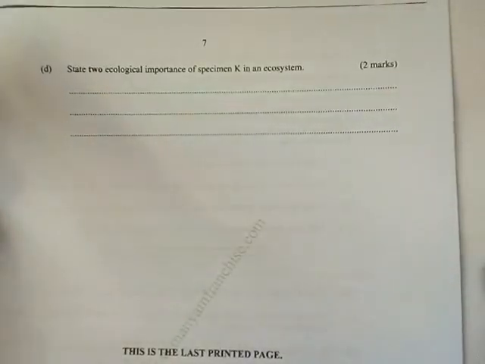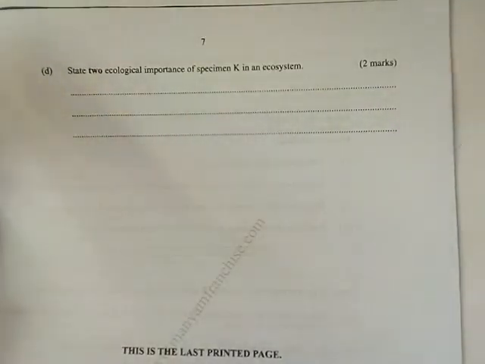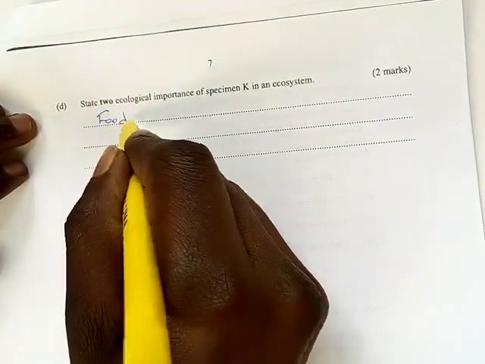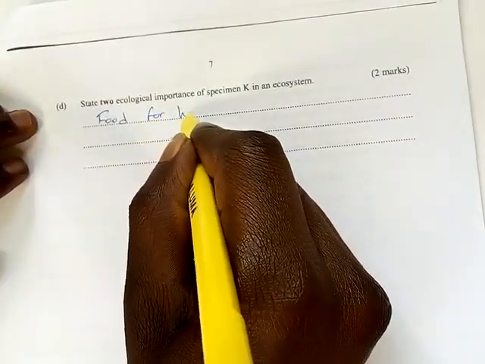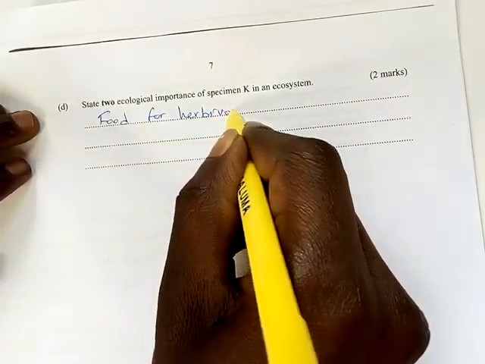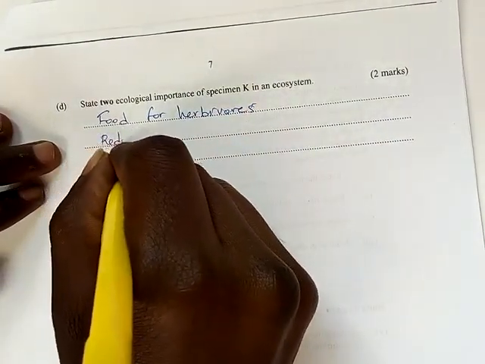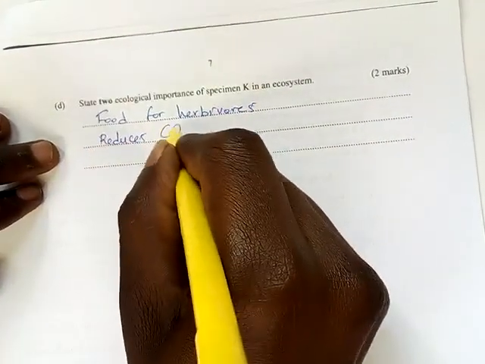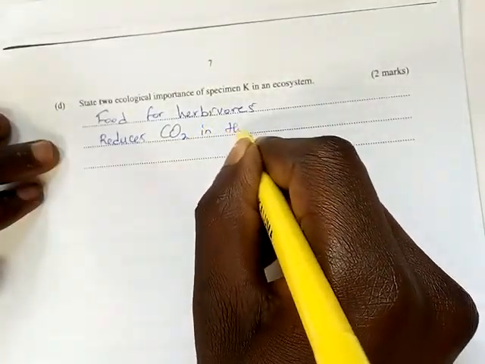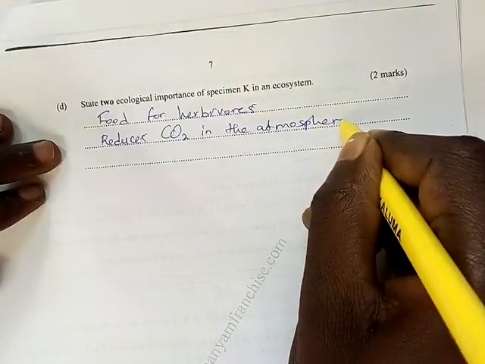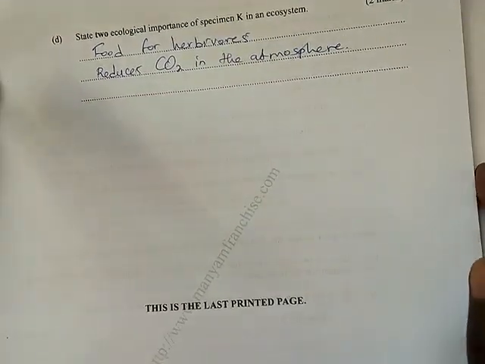Lastly, state 2 ecological importance of specimen K in an ecosystem. The importance is it acts as a food for herbivores, and reduces greenhouse effect, hence reduces CO2 in the atmosphere. That's all. Thank you.